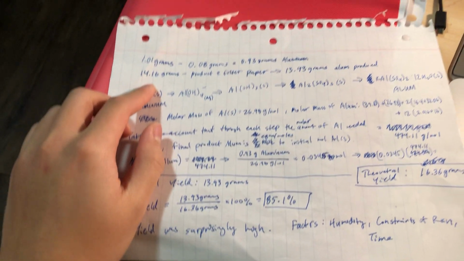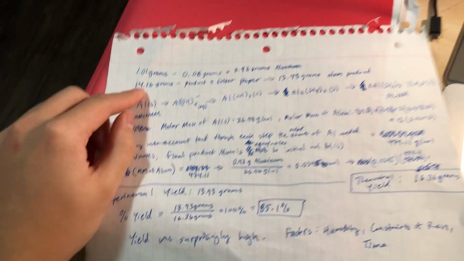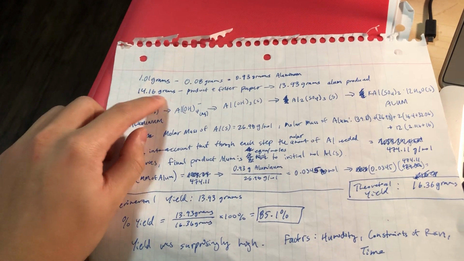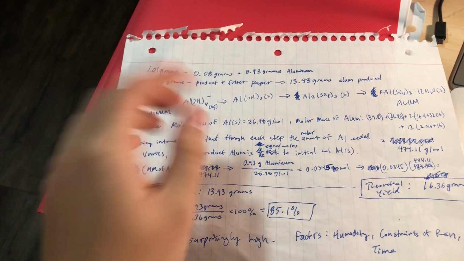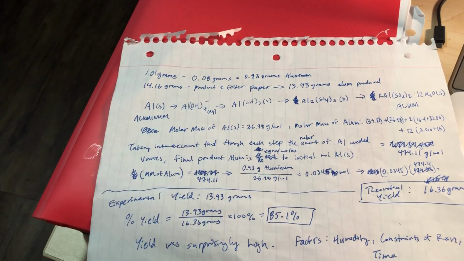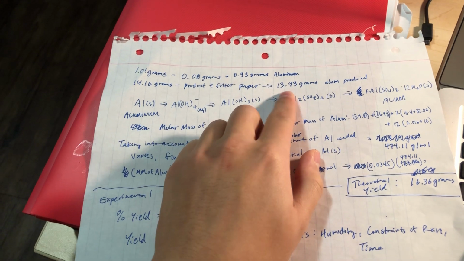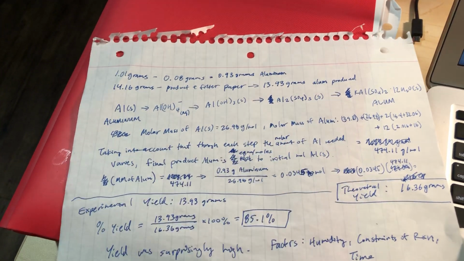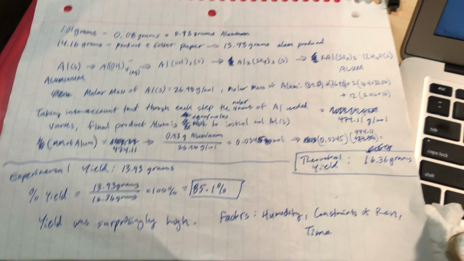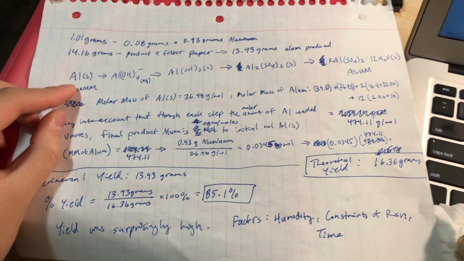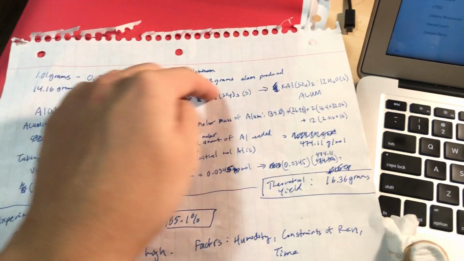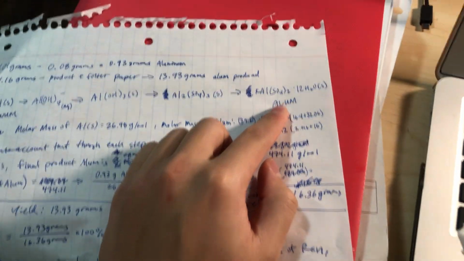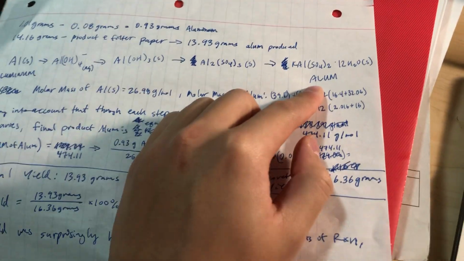And then from that, at the end of the experiment, there was 14.16 grams of alum with the filter paper. So then when we subtract out the 0.23 gram filter paper, we get 13.93 grams of alum produced from this lab. So from the first solid, we go through the process, and the whole process results in this alum, as we talked about in the last video.